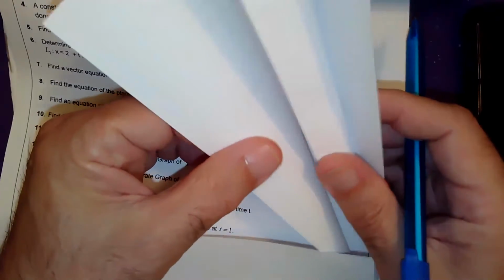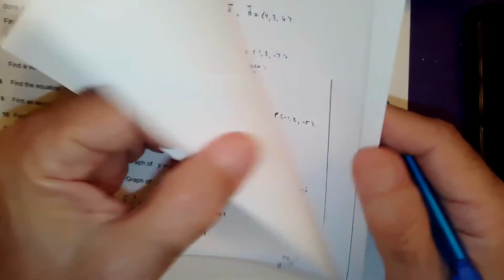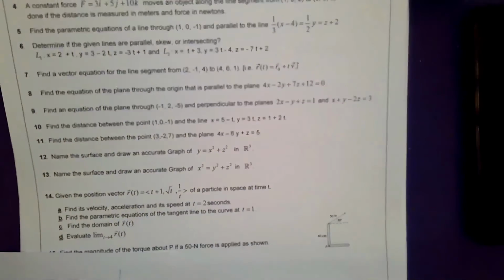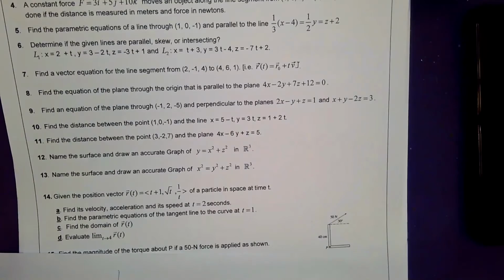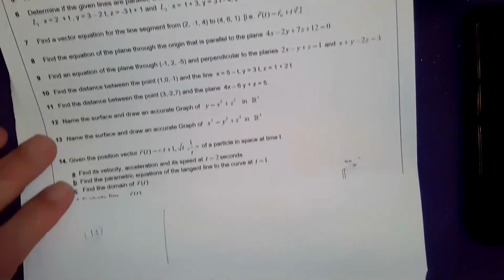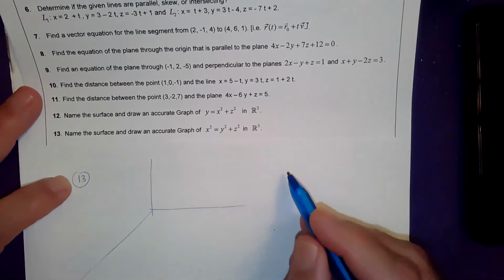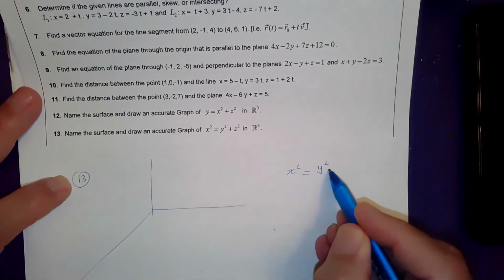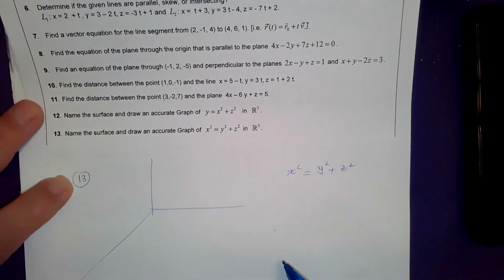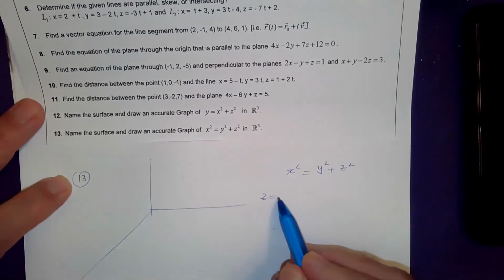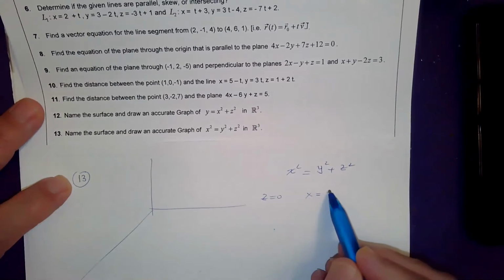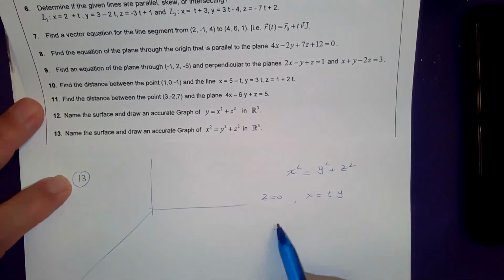Remember I had quadric surfaces. Do you remember that handout? Unfortunately, I don't have it accessible now. But I would say number 13 is x squared equals y squared plus z squared. So what happens if z is equal to 0 on the xy plane? You get x equals plus or minus y.